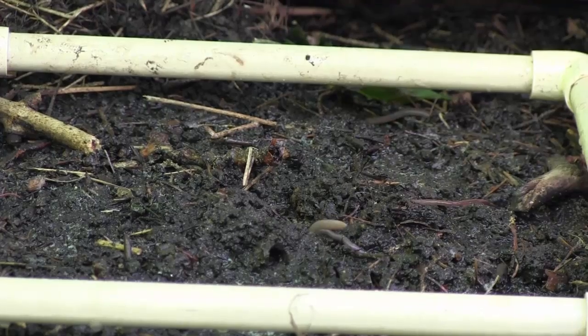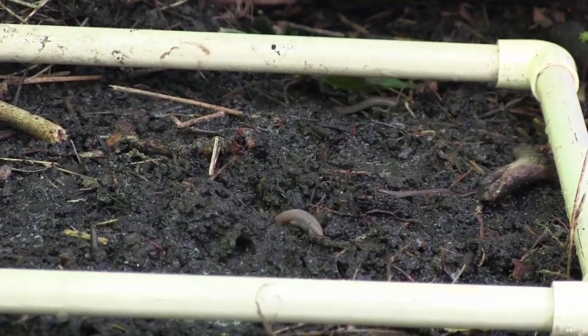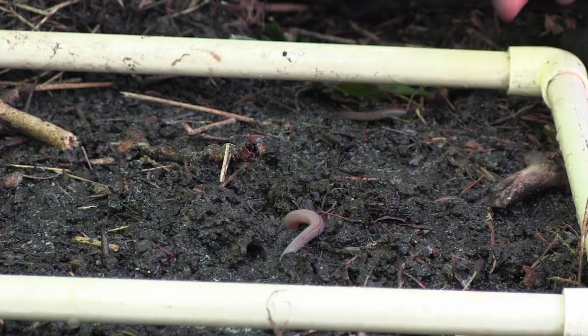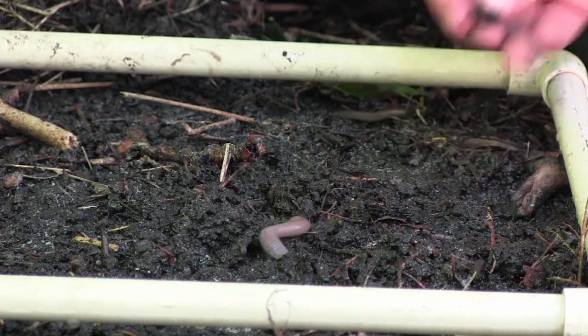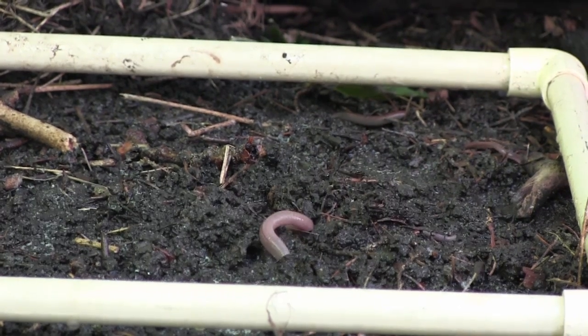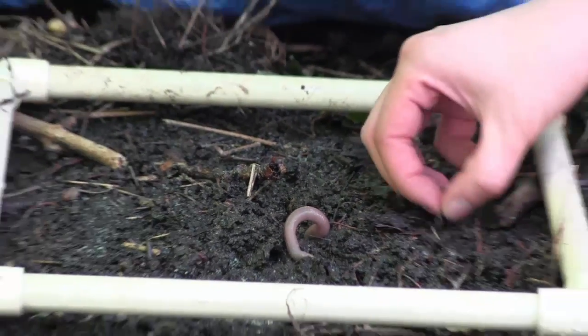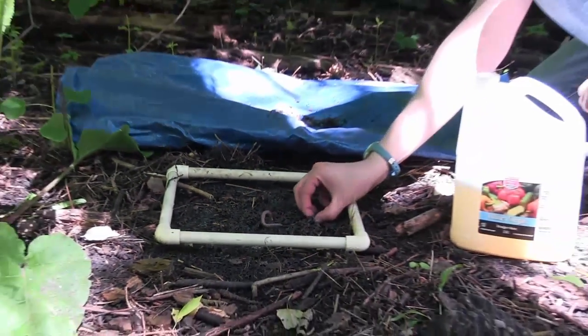So it's important to let them come out of the soil entirely before you pick them up, because they'll grab on with their tails otherwise. So here I've got 3 little earthworms so far.